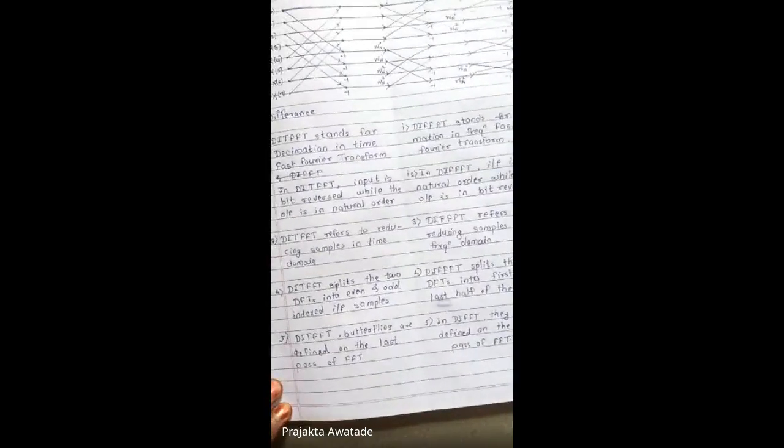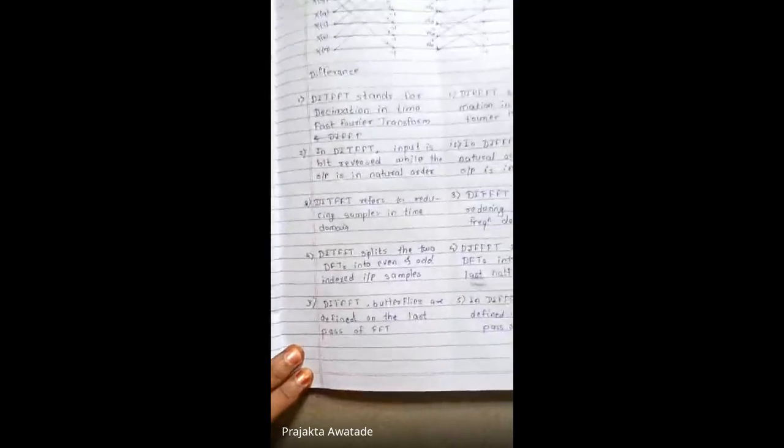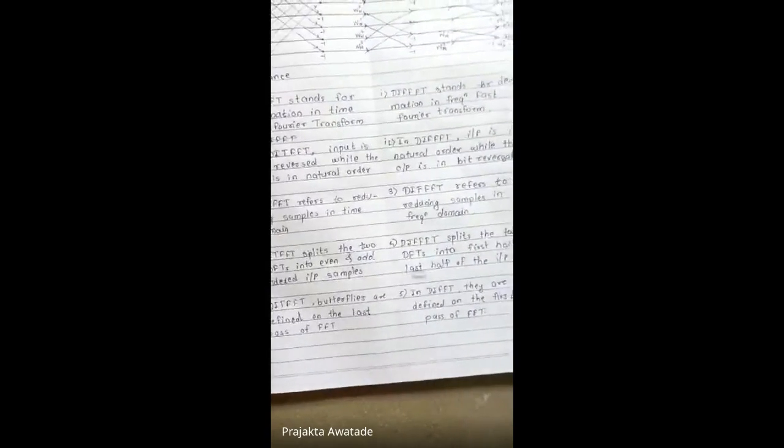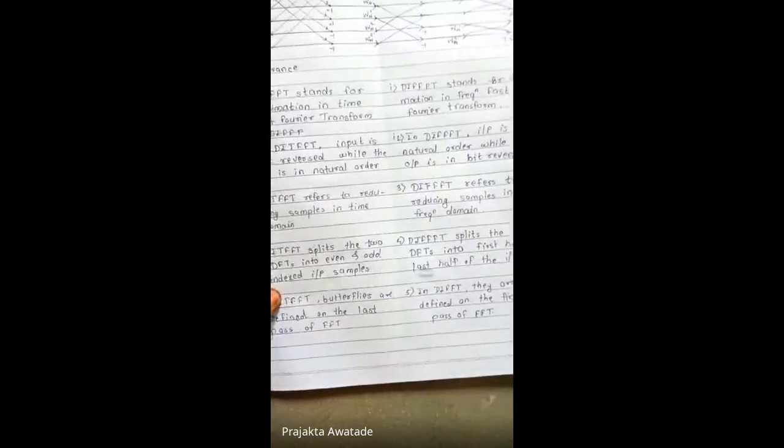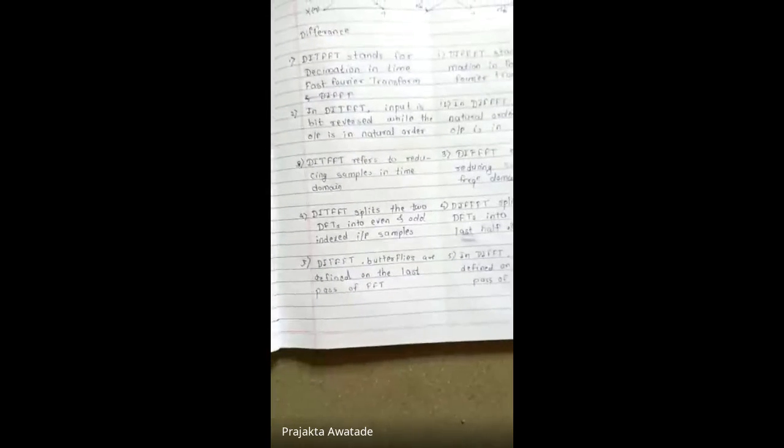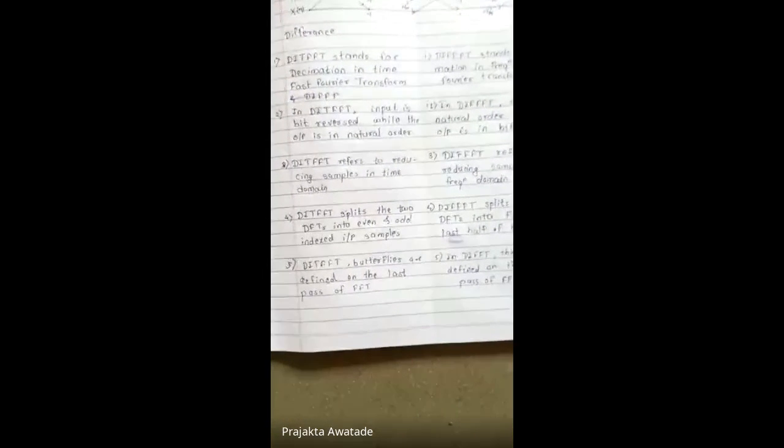Third point: DITFFT refers to reducing samples in the time domain, and DIFFFT refers to reducing samples in the frequency domain. Fourth point: DITFFT splits the input into two DFTs of even and odd indexed input samples, and DIFFFT splits the input into two DFTs of the first half and last half of the input samples.